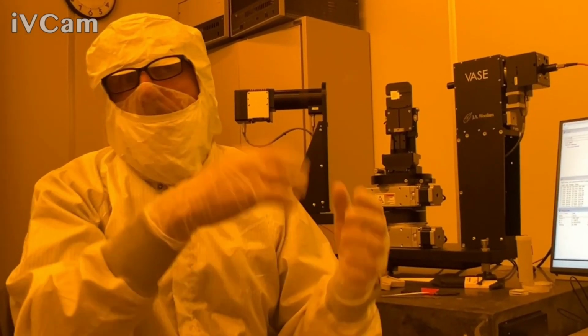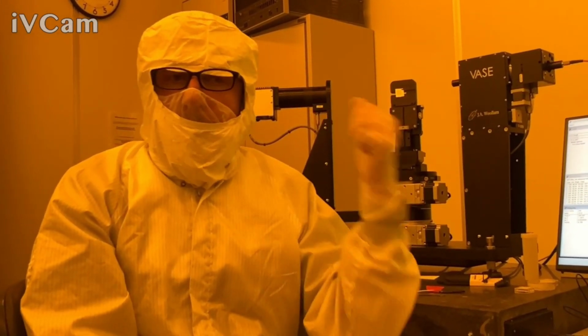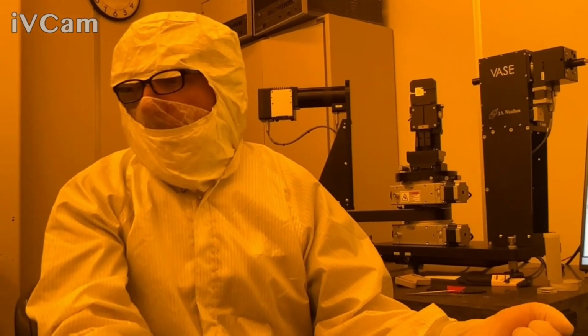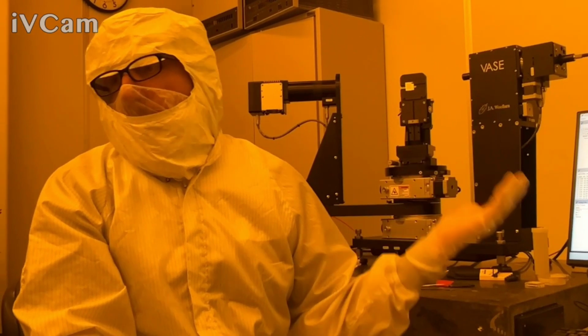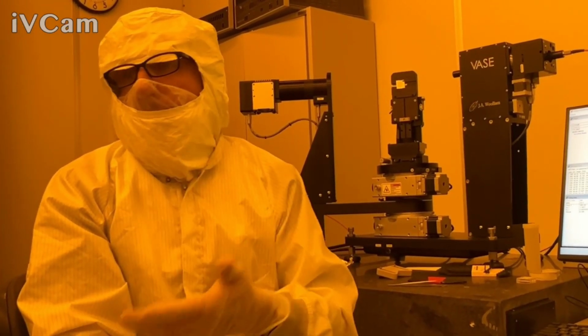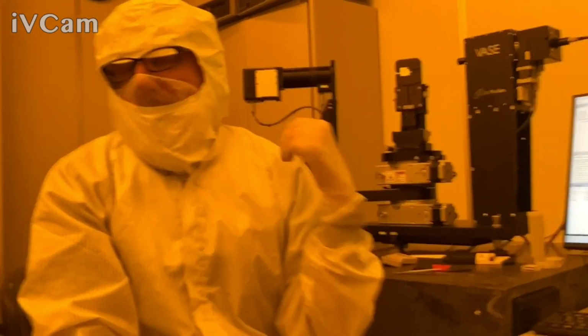There are plenty of papers out there correlating ellipsometry-determined roughness with AFM or whatever, right? But it's sample dependent whether it really has it. So again, if you have a sample that has roughness, I'd say just measure it, and then you can see if it correlates.